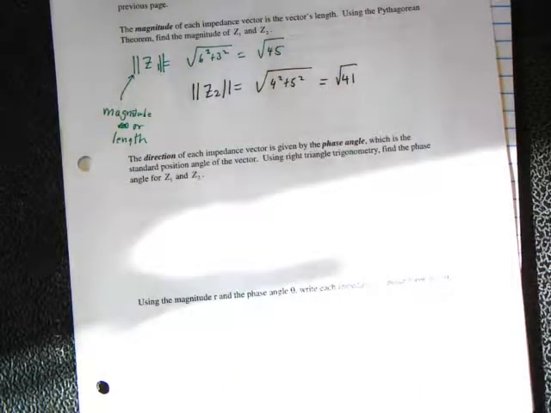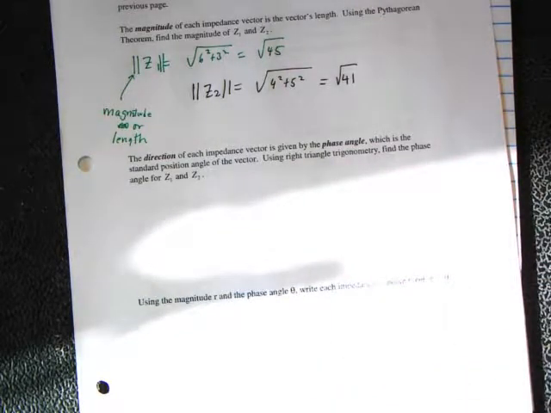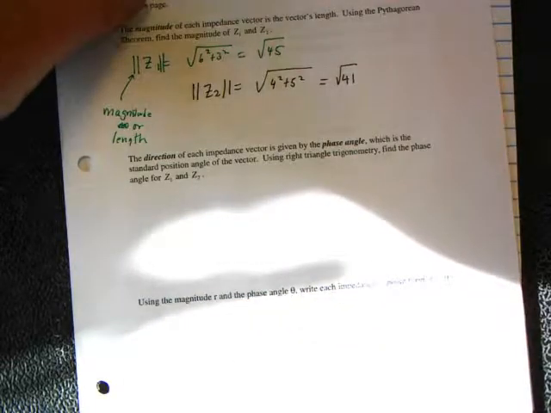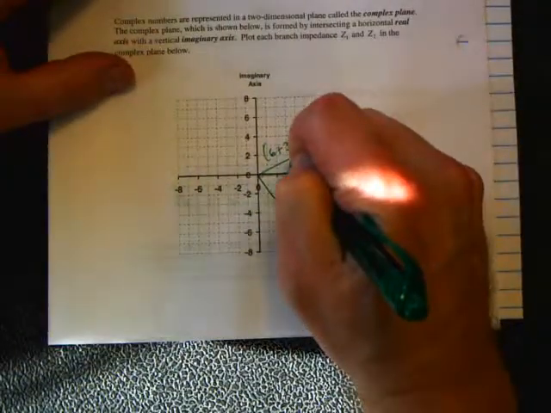The direction of each impedance vector is given by the phase angle, which is the standard position angle of the vectors. Use right triangle trigonometry to find the phase angle for z1 and z2. All right, so back in the picture, the phase angle for z1 would be that angle right there.